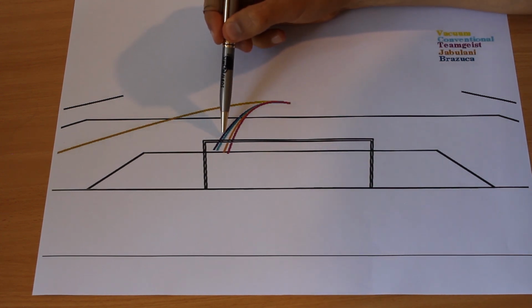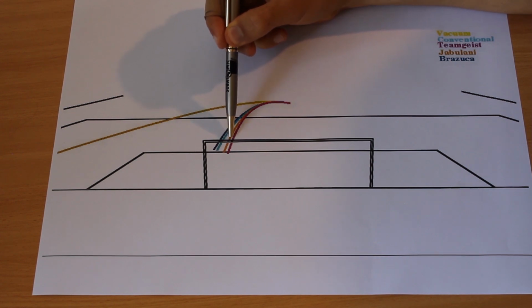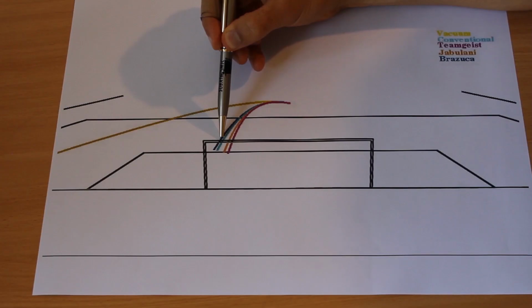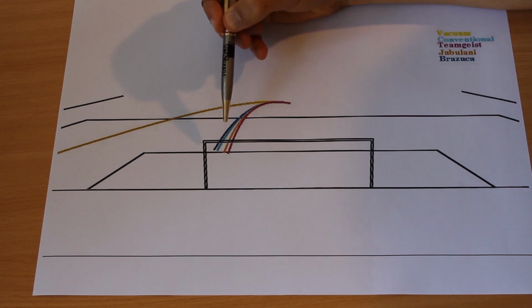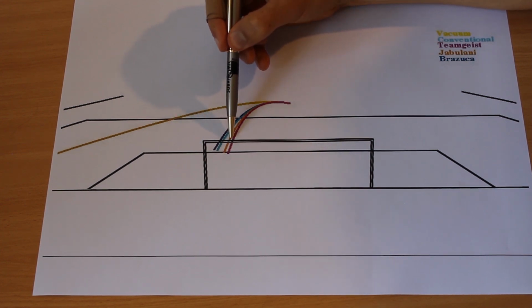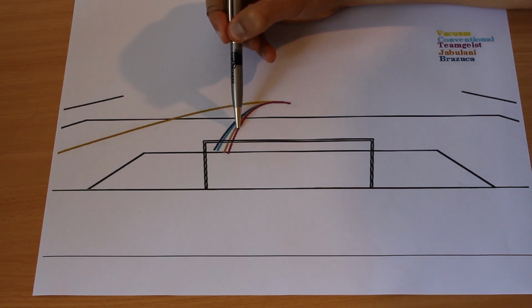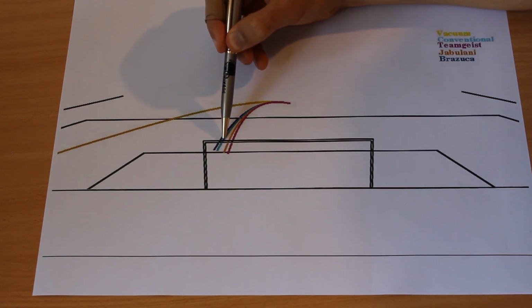These four balls show the trajectory of the Brazuca, the 32 panel ball, the Jabulani and the Team Geist. You can see that the rough Brazuca bends less than the smooth Team Geist. The Jabulani is also a very smooth ball and it bends almost as much as the Team Geist, whereas a 32 panel ball bends very similarly to the Brazuca because it has similar surface roughness properties.